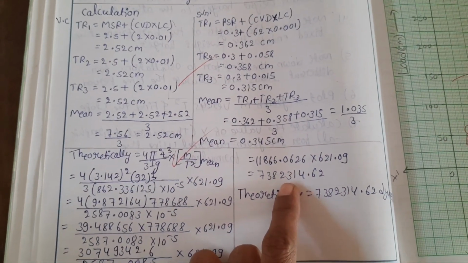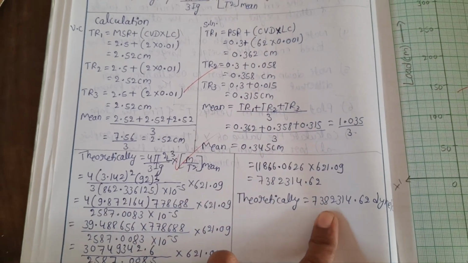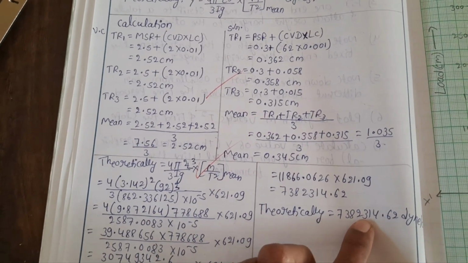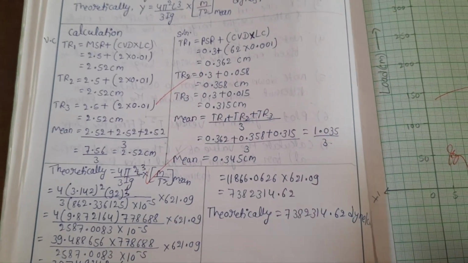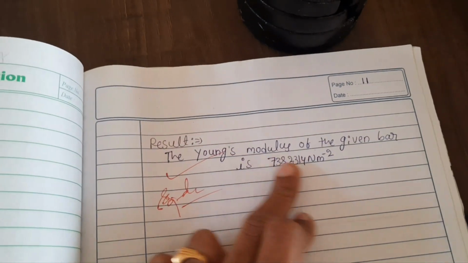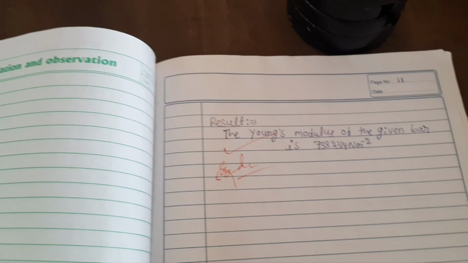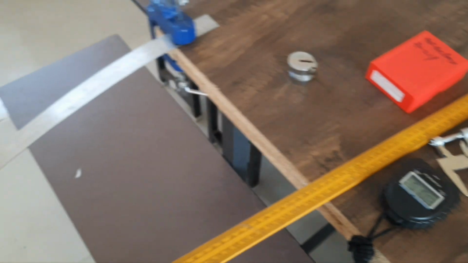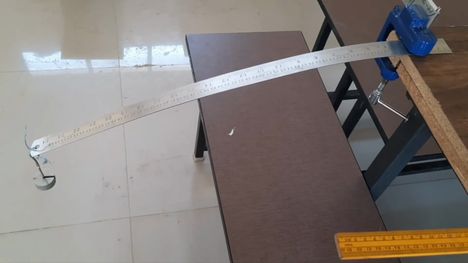You will get the theoretical moment of inertia, that is 7382314. So the value is going to be large in number, so the unit is dyne per centimeter square. Then at the end you can write the result here. The Young's modulus of the given bar is 738231 Newton per meter square. So this is all about the experiment on the determination of Young's modulus by the single cantilever method.